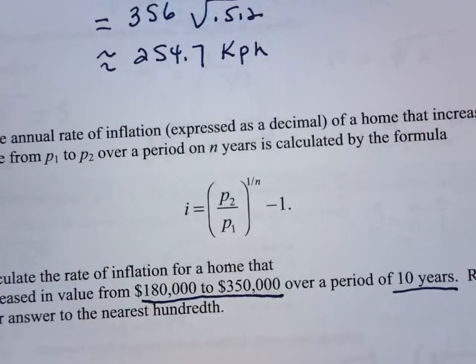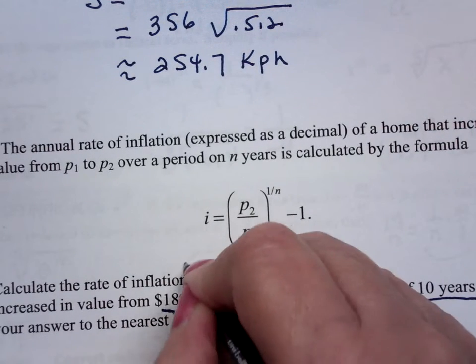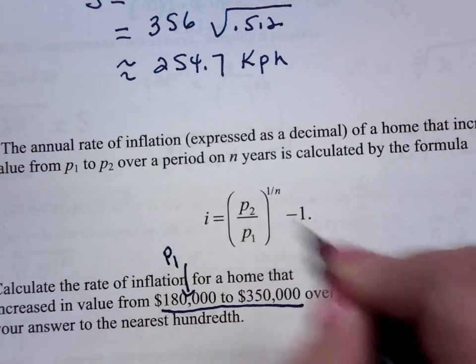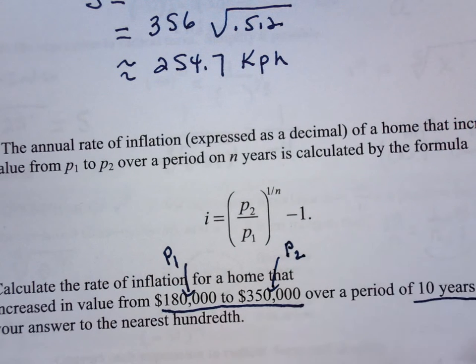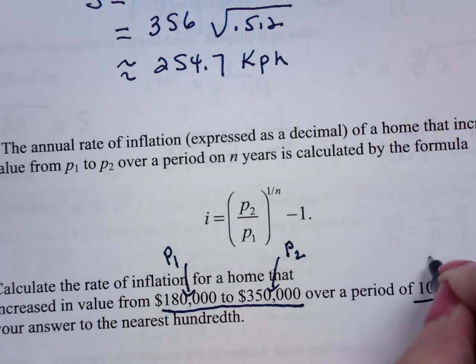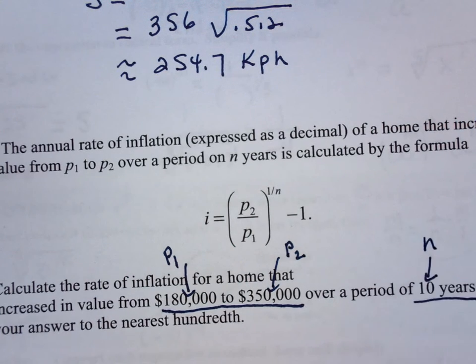So it's just a plug and chug. This first one is P1. The second one is P2, so mark your variables. And n is 10.